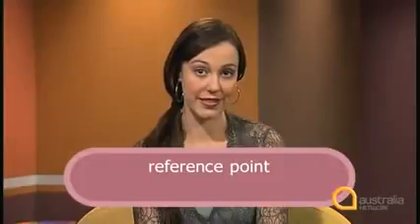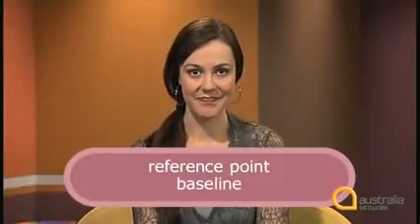His starting point is the Jarrah forest. He calls it his reference point, his baseline. He means that he can compare other landscapes to this particular Jarrah forest. Okay, so we've looked at some words you can use to describe spatial relationships in a description. If you need more help, just go to our website.